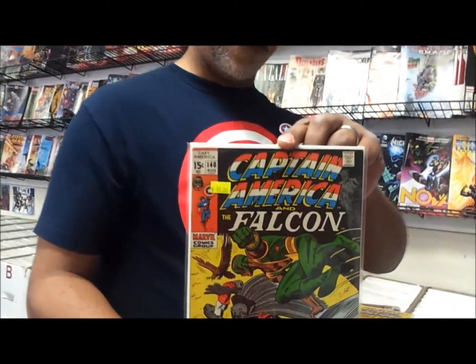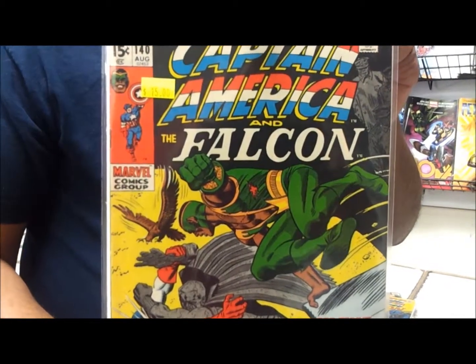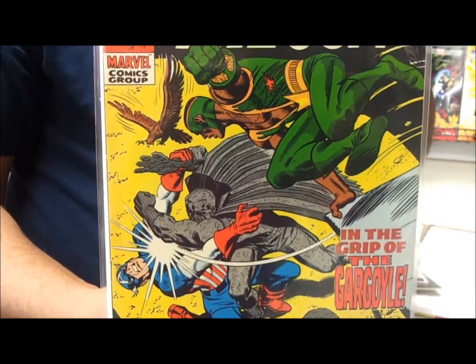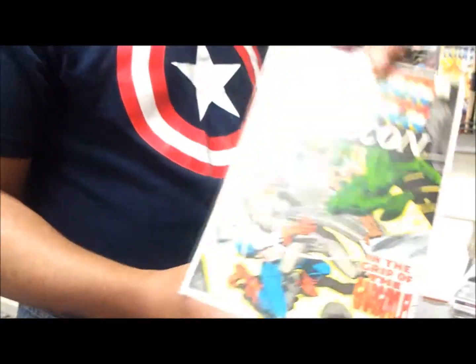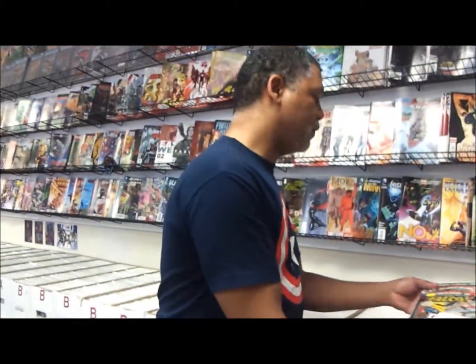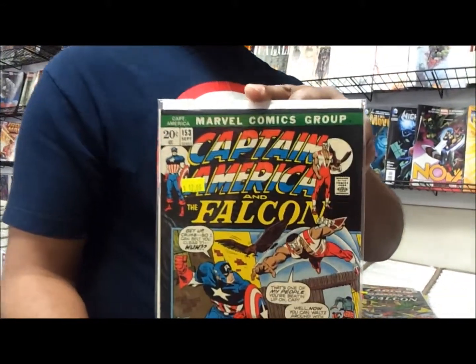Cap got a partner in Sam Wilson, the Falcon, one of Marvel's early African-American superheroes. The Falcon was a staple with Cap for some time. This is his original green costume, which was kind of cool, but the red and white costume I think is the one people recognize better.